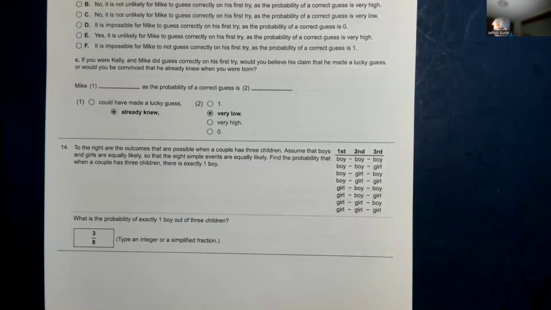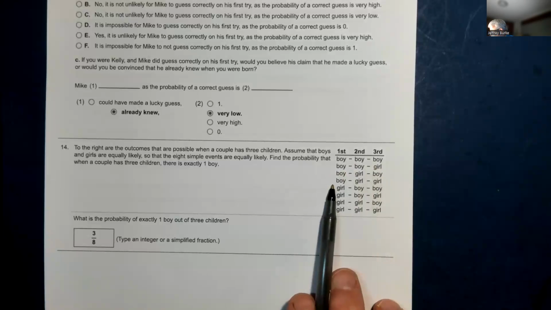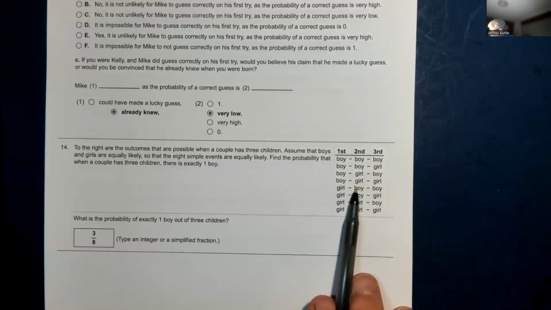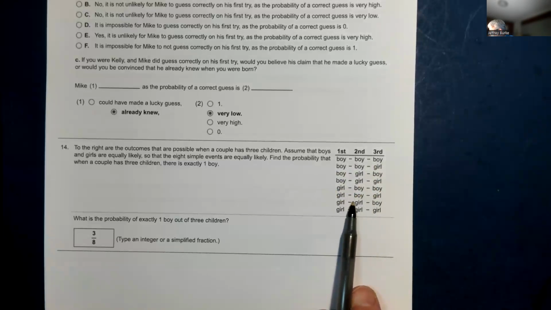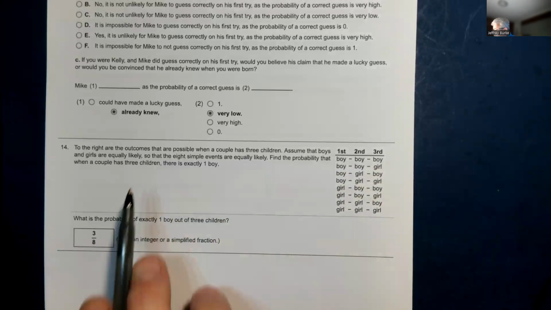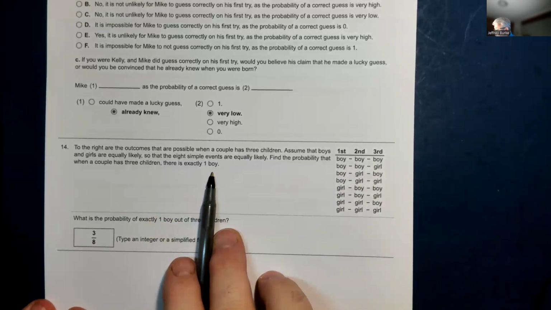So it shows what the possible outcomes are if you have 3 kids. You can have 3 boys, you can have 3 girls, 2 boys and a girl. Here's 2 girls and a boy. Here's another, 2 boys and a girl, 2 girls and a boy, 3 girls, like this. And it says, find the probability that when a couple has 3 children, there is exactly 1 boy. So in the case when they have 3 children, the probability of exactly 1 boy.